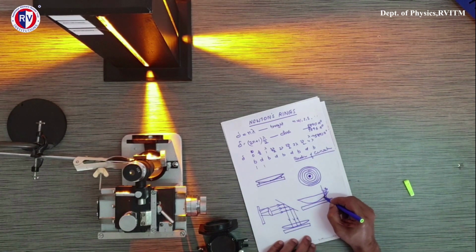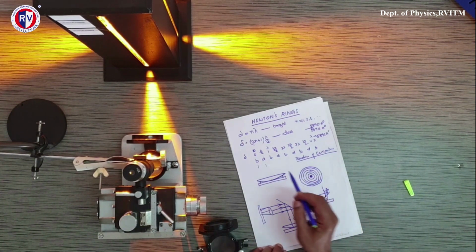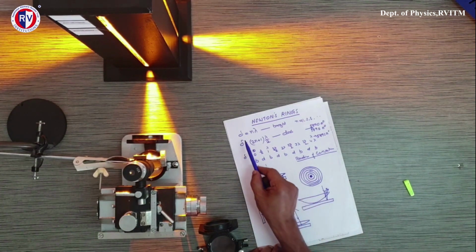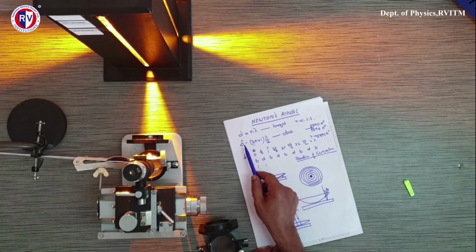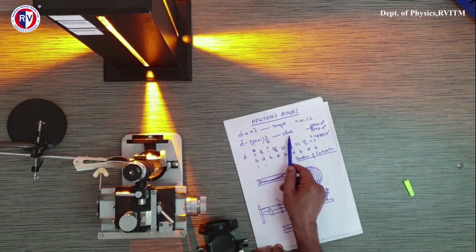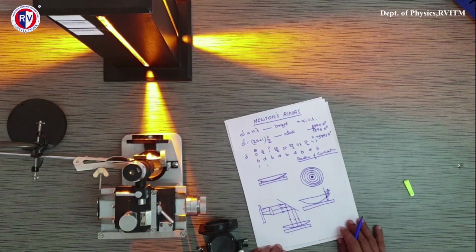When the air film is very thin, these two rays will be overlapping and they will be almost coming in the same direction above. When they overlap, at some points the constructive interference condition will be satisfied, and at some other points the destructive interference condition will be satisfied. So we will be getting this type of rings formed. Newton's rings can be formed.